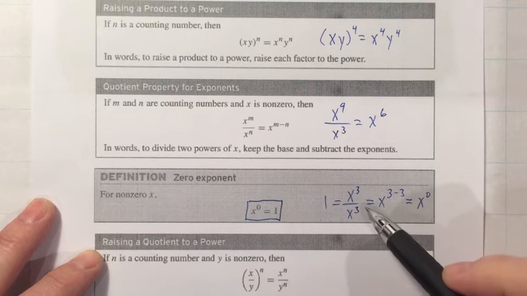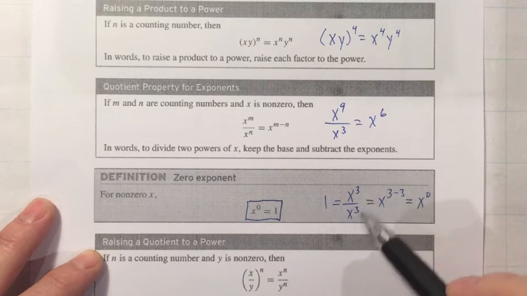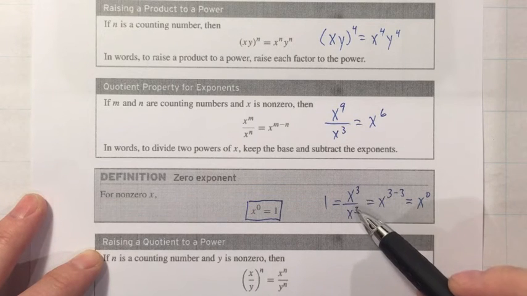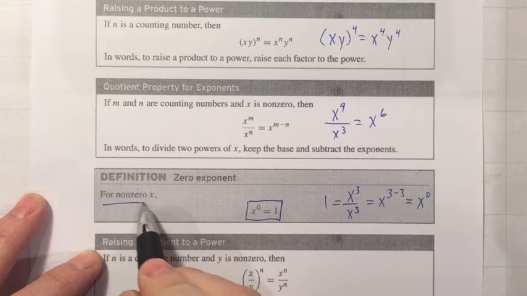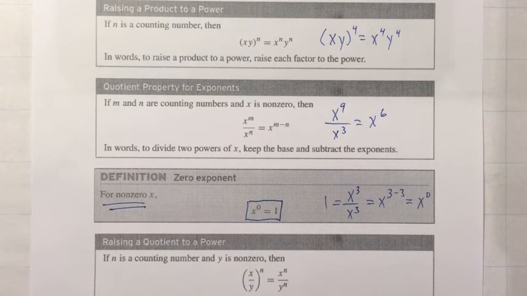But there is one place where this bridge of equalities breaks down. This fraction, x to the 3 over x to the 3, would actually be undefined if x was 0. And so notice over here that part of the definition of a 0 exponent is that if you have x to the 0, it's 1 as long as x is not 0. 0 to the 0 is actually undefined.